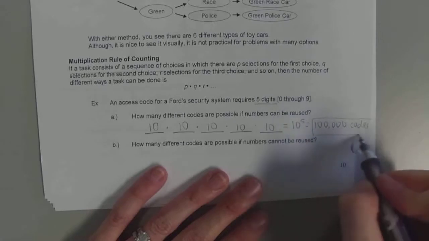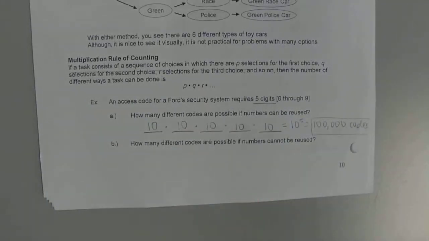Why do we need this for probability? Because in your My Math Lab homework, this will be part A. And then part B will say, what are the odds that you pick the right code? Well, how many correct codes are there? 1. So what are the odds that you pick the correct code? 1 out of 100,000.